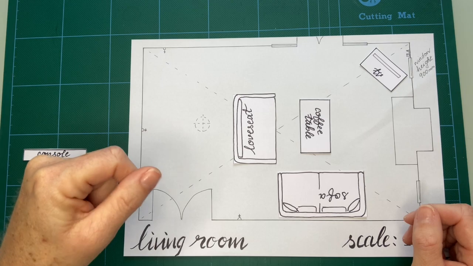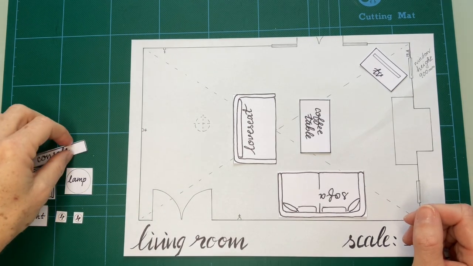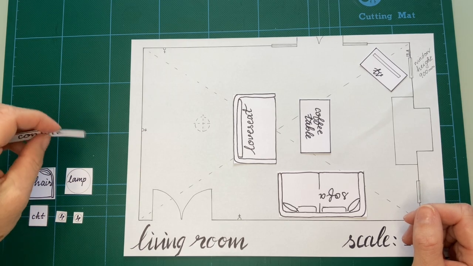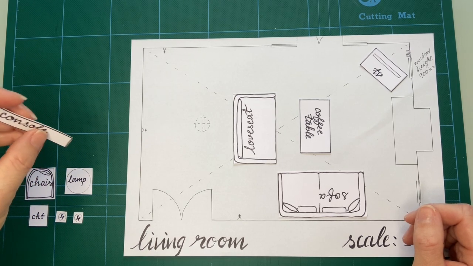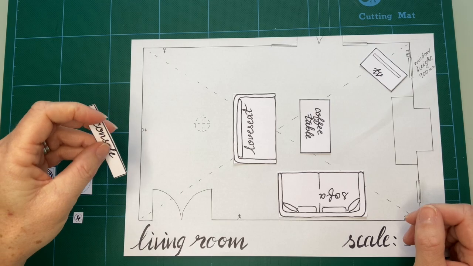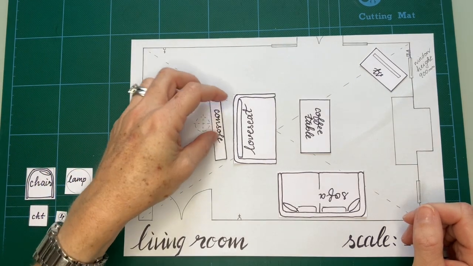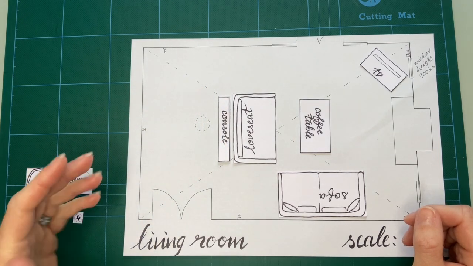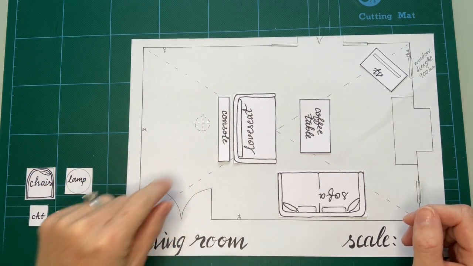If you have the space, you may wish to add a console table, which I do, and I have. And it needs to be the height of the sofa or a couple of inches shorter. So if I put that there, and then I can add some photos to it, and that's a better view when people walk in.